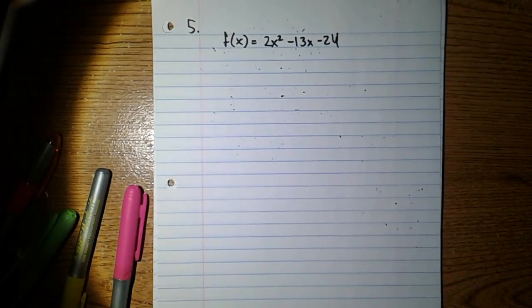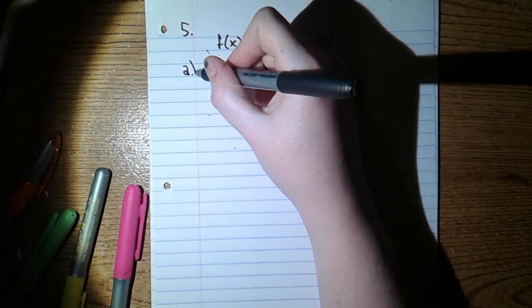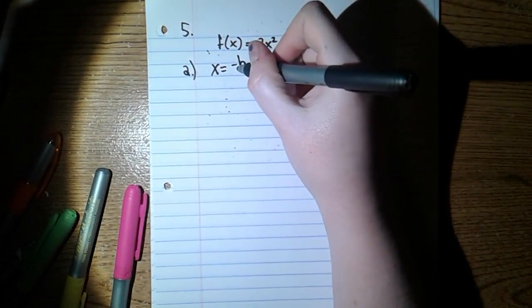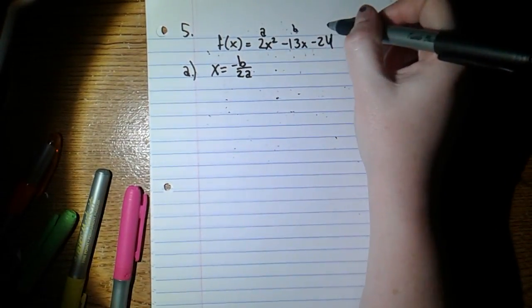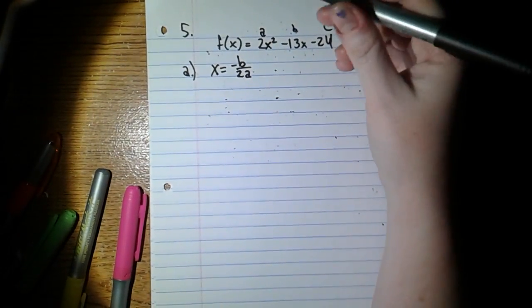For number 5, the first part says find the vertex and state it as an ordered pair. Well, your vertex, we'll mark this as part A. Your vertex is x equals negative b over 2a. This is your A, B, C. You don't need the C for this, but I just put it there on principle.